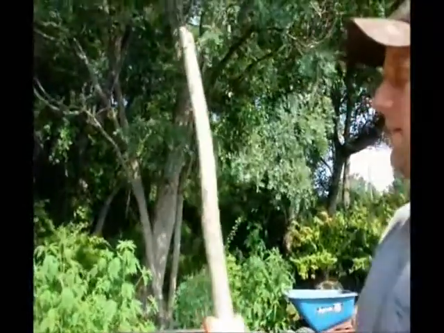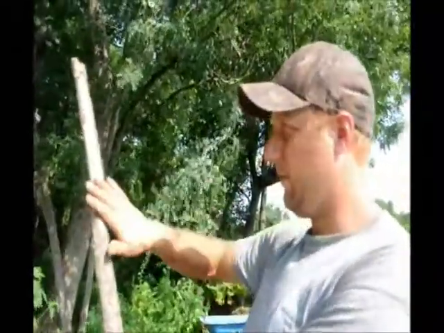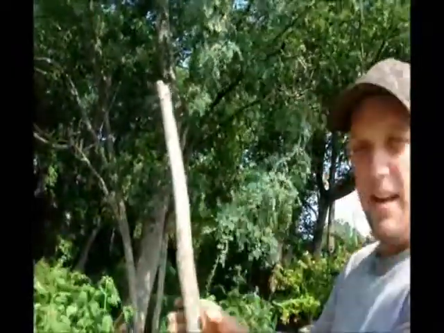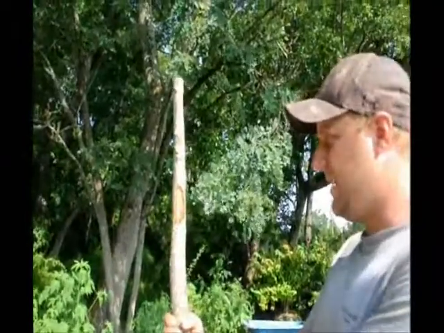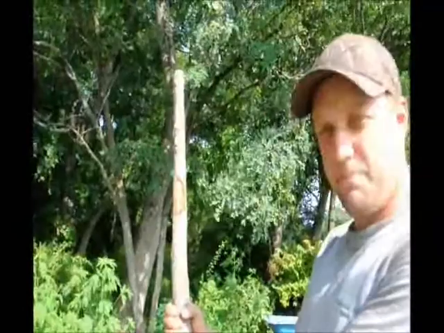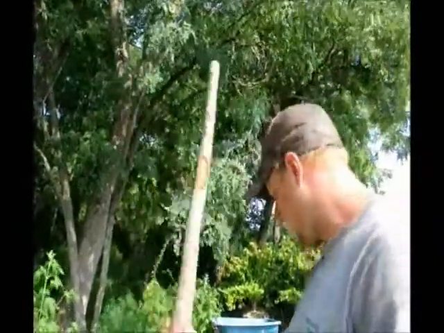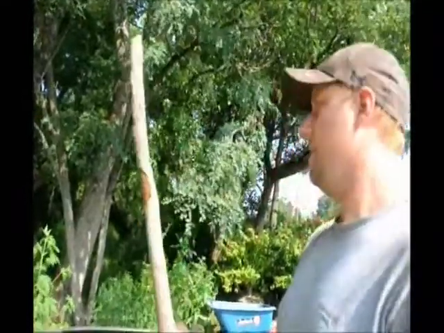Going back to the buck rub, the reason we think it's bad is that when a buck rubs against a tree, it puts a lot of stress on the tree. It's an injury, and the tree becomes stressed and weakened. After it becomes stressed and weakened, bugs, insects and diseases can then start attacking those trees. We don't like having diseases, bugs or insects in our nursery, so when we get a chance, we like to throw these guys out into the dumpster.